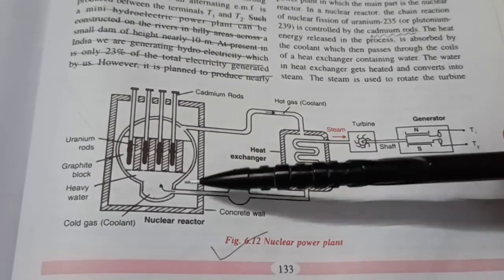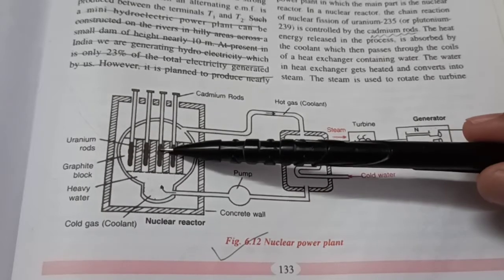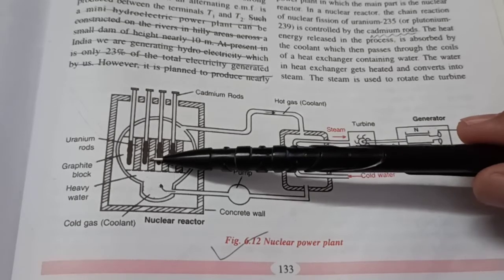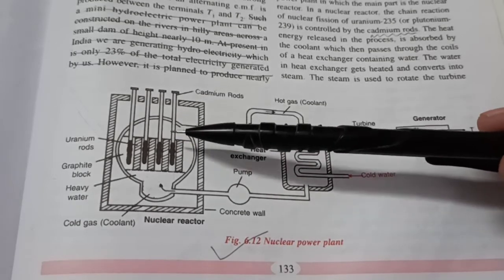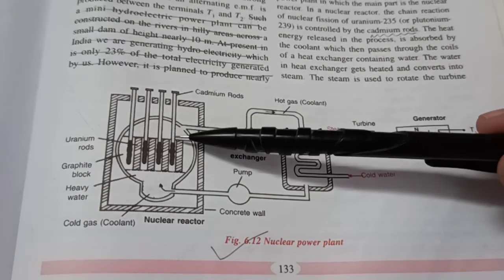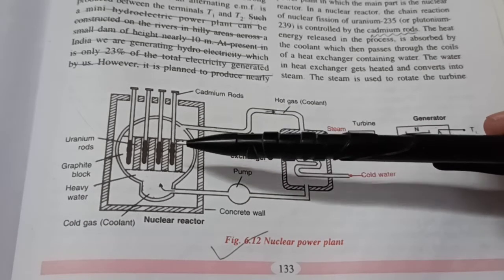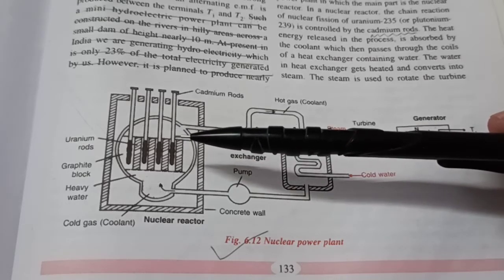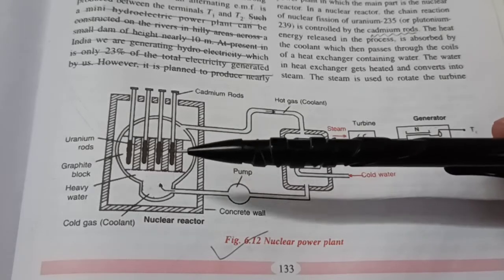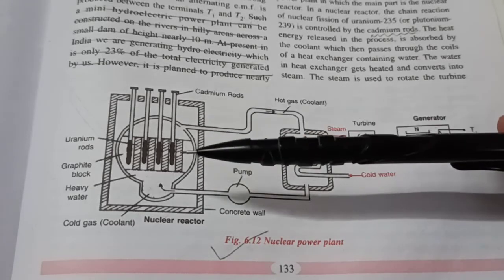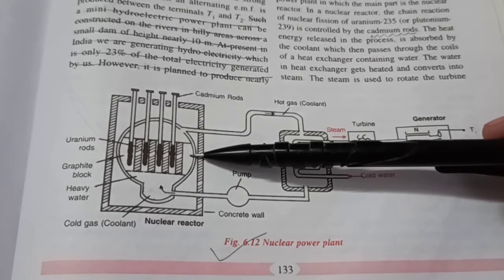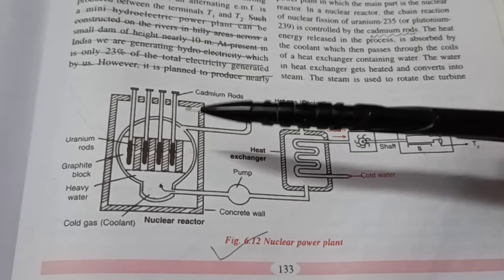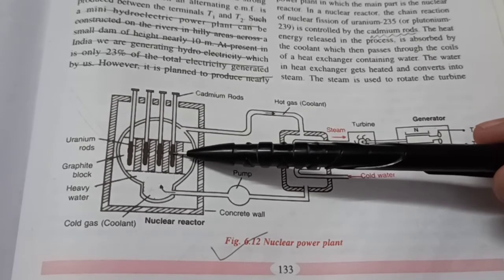In the nuclear reactor, we have the uranium rods, and we have cadmium rods in between. These cadmium rods will absorb the excess neutrons. If you remember, from one uranium atom after fission, 3 neutrons can be released. That will help 3 more uranium atoms to undergo fission. That would produce 9 neutrons, and that will keep on multiplying. And that's an uncontrolled chain reaction. But in order to control it, we have cadmium rods which will absorb the excess neutrons.